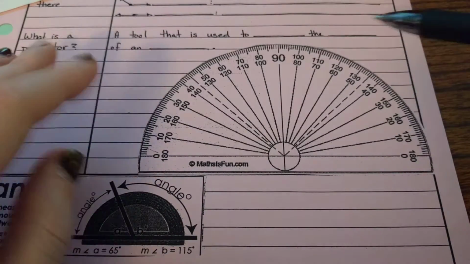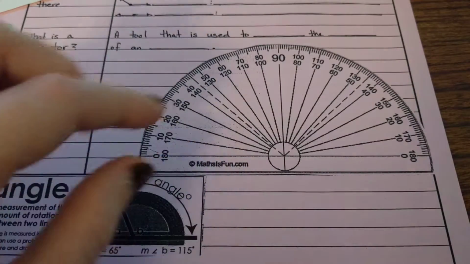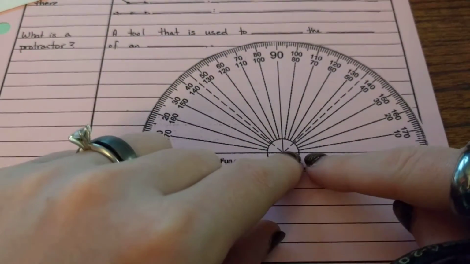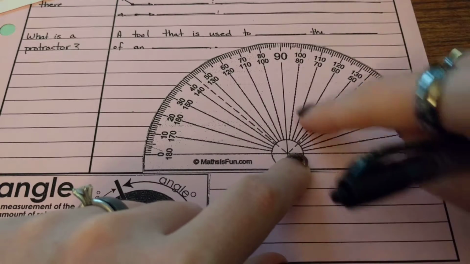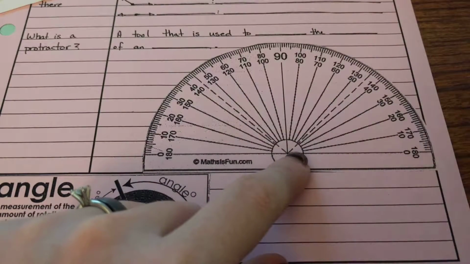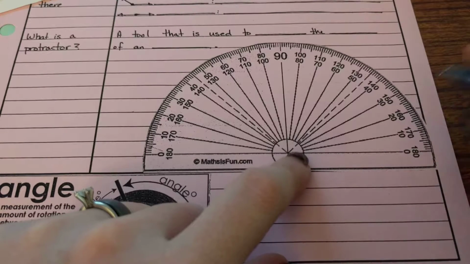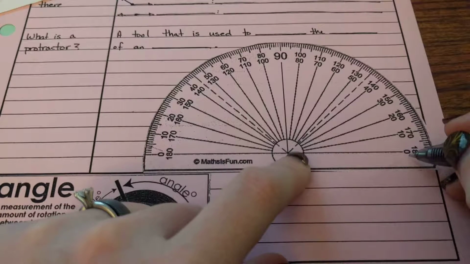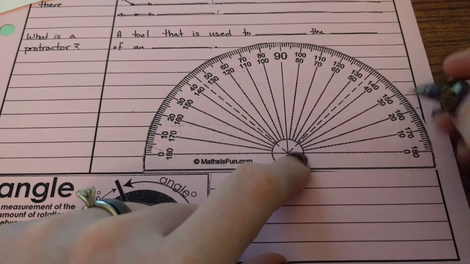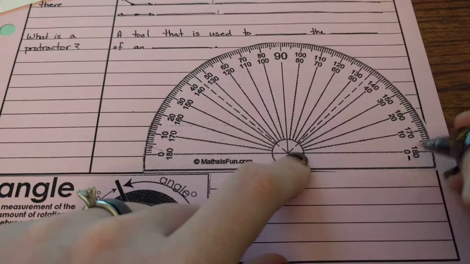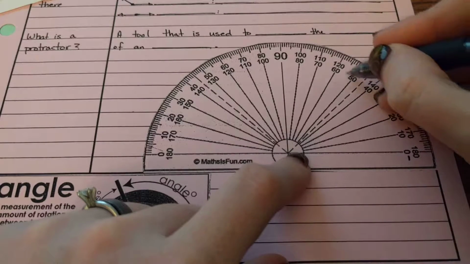What we are going to do when we measure an angle is take the baseline and line it up right here on the 0 line, and then we're going to see where the other line reaches up to. Now sometimes you guys get confused because even though you might be measuring on this 0 line right here, if the line goes right here, you guys are looking at 160. Whatever 0 line you're looking at, you need to follow that row of numbers.